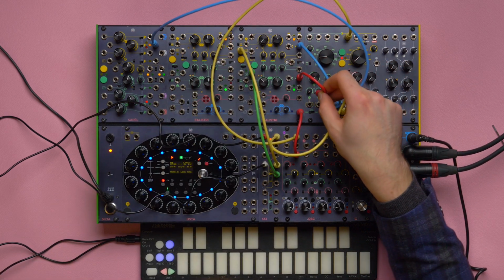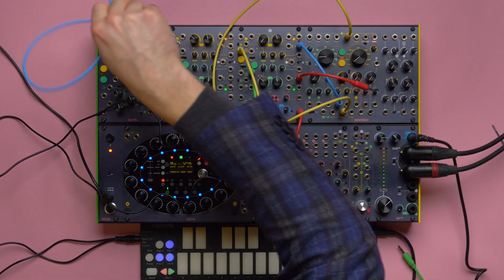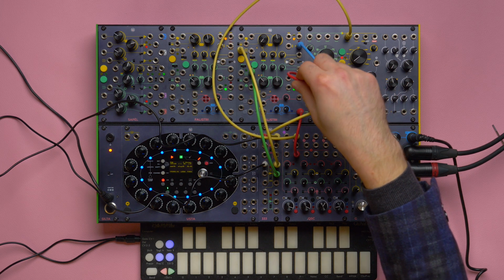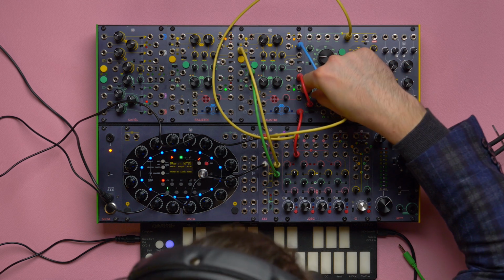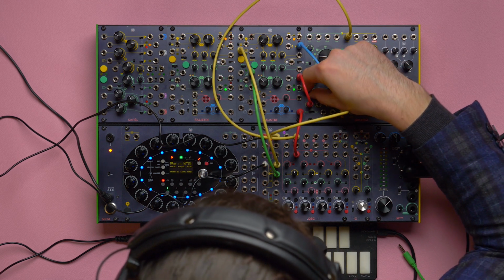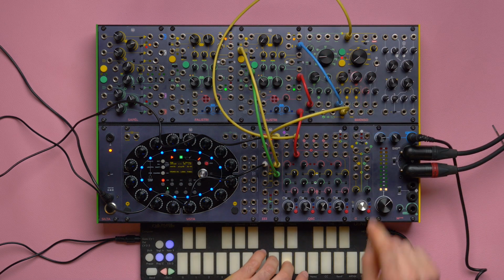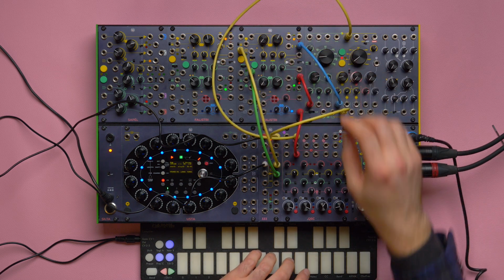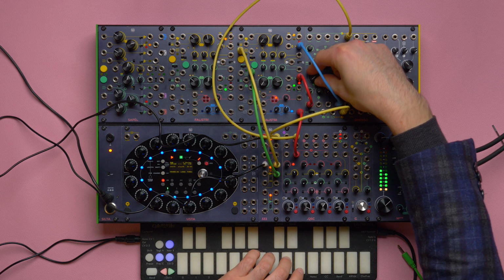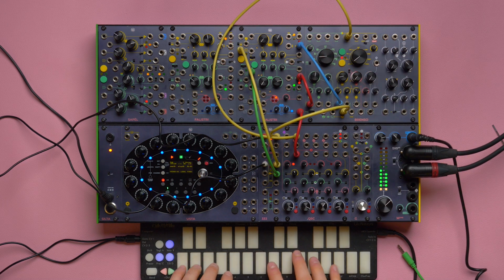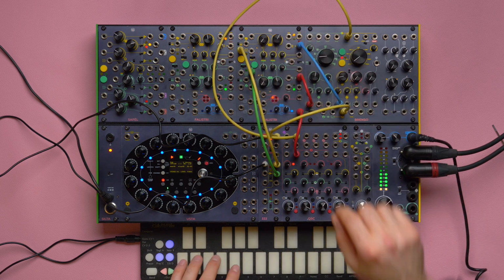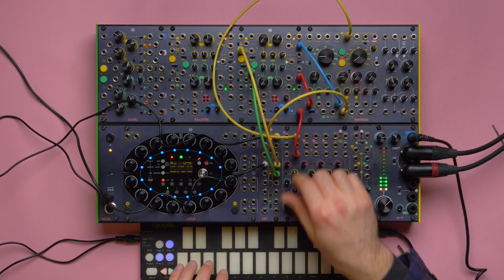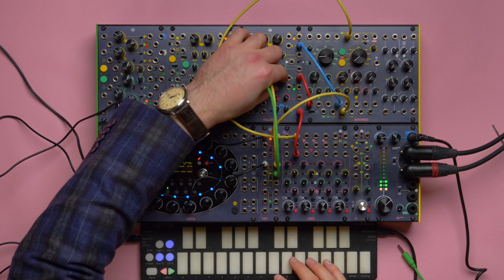Since I no longer need to control my frequency with a specific ratio, I can use the envelope and patch it straight to the modulation, to the exponential FM. See? Or I can even change it.